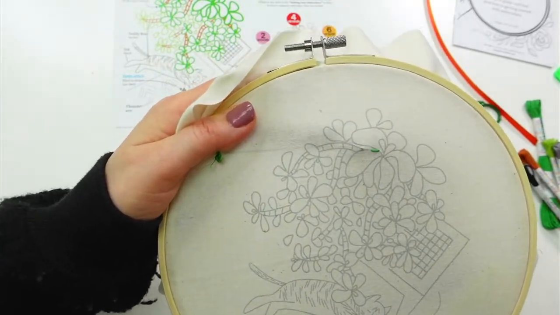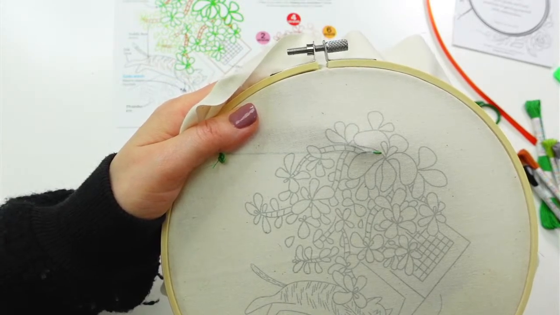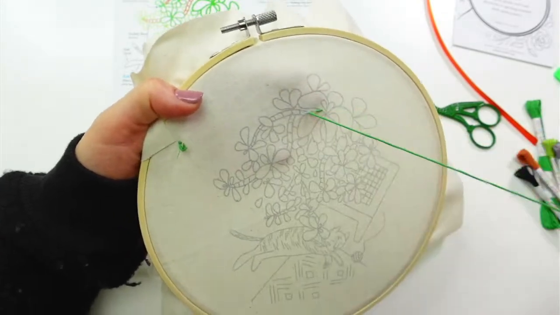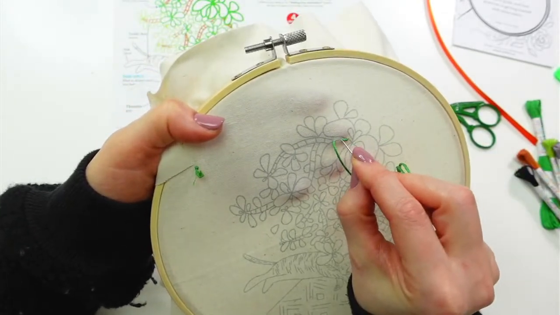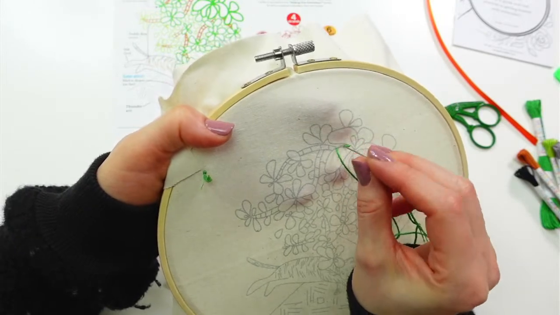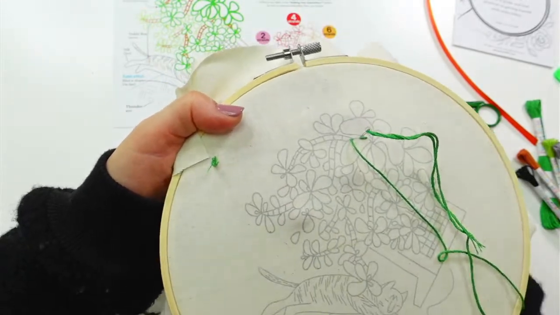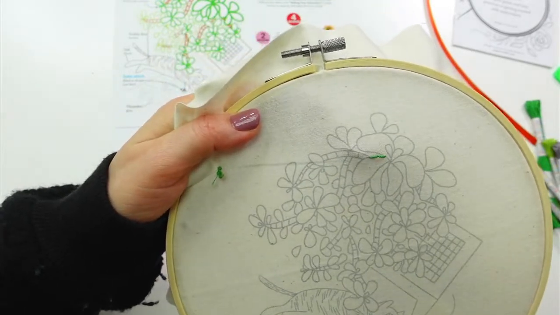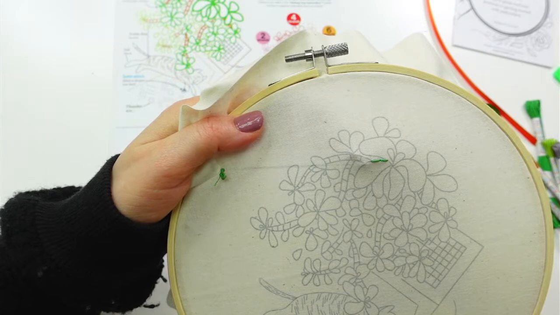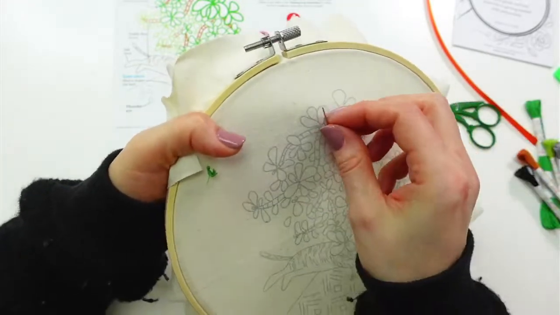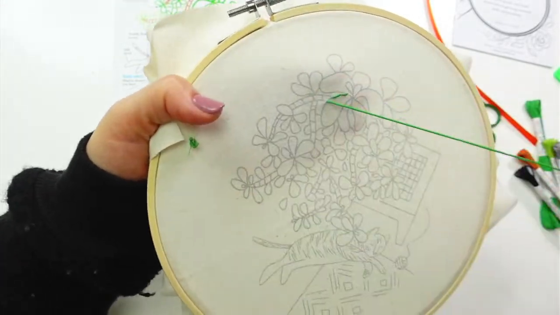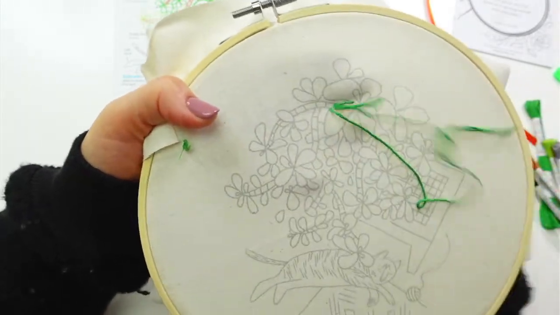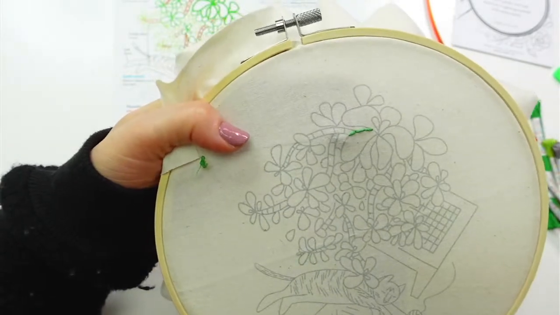All right, next stitch. So I'm coming up a stitch length away from the last one, coming up and going back towards the last stitch, and I'm going right in that exact same hole. And that is our basic back stitch. Again, going forward from underneath and backwards towards the first stitch in the same hole on top there.